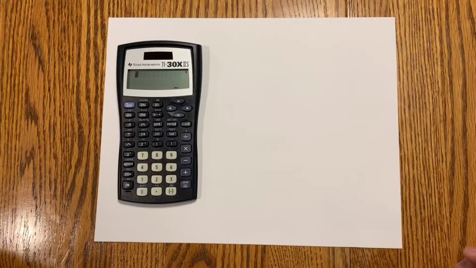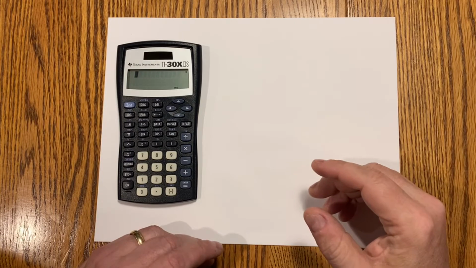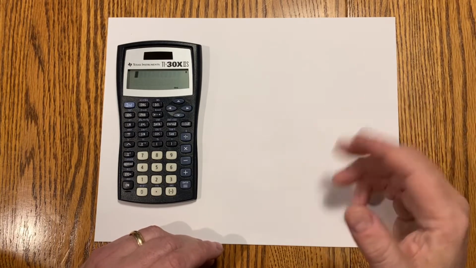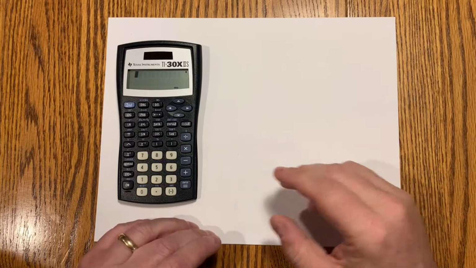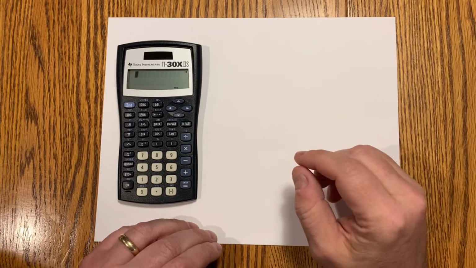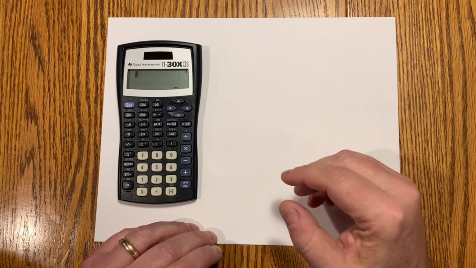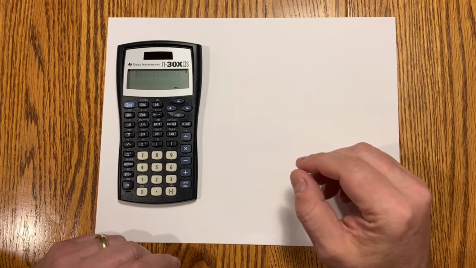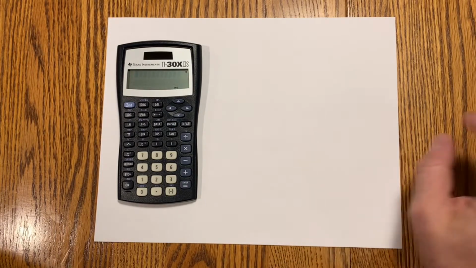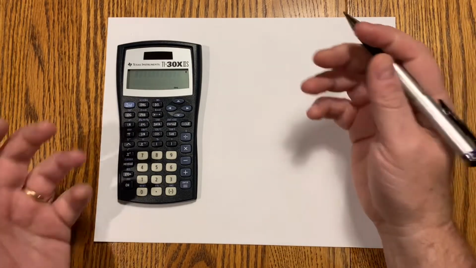Let's learn the Texas Instruments 30x calculator. I've noticed several students knew the material, they studied hard, and when they went to take the test, they got several questions wrong because they were using the calculator wrong. So I want to go over some basic stuff so that you're able to use the calculator properly and get a passing score. First thing is parentheses.